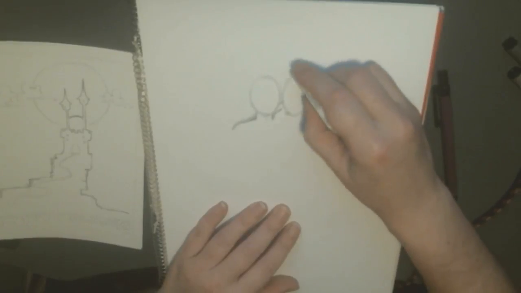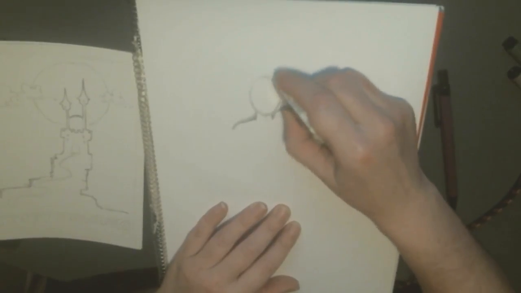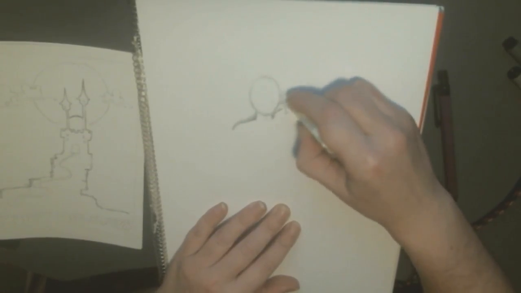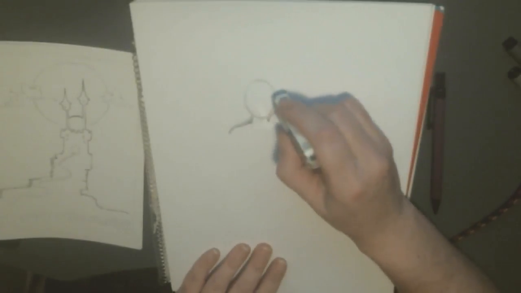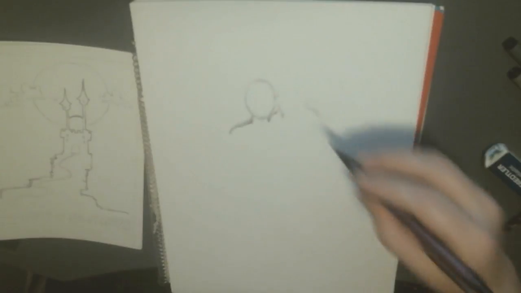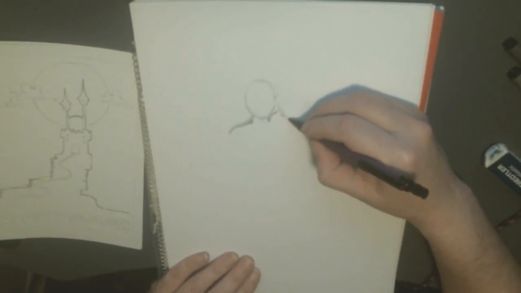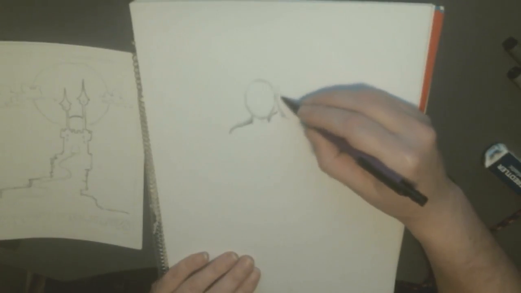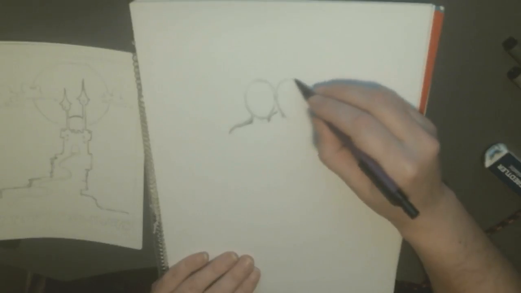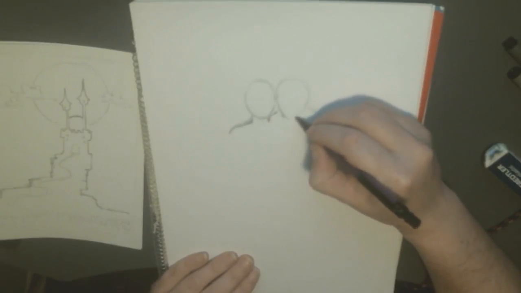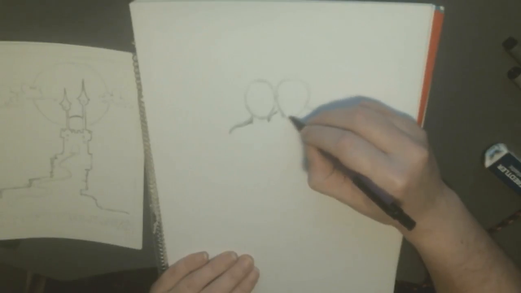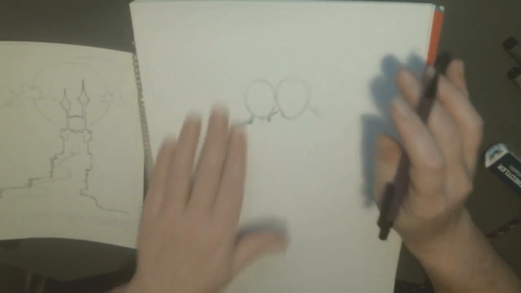And this one isn't in the right position, so let's try again. It's supposed to be kind of tilted towards each other. Like that.